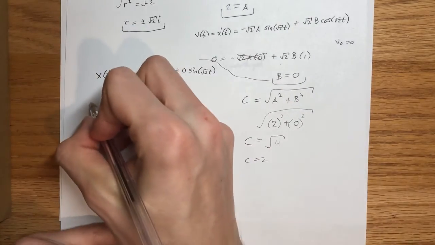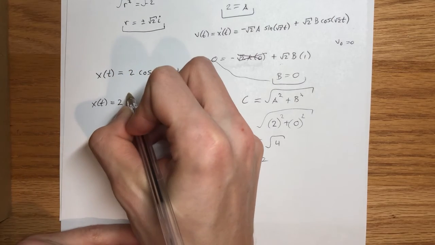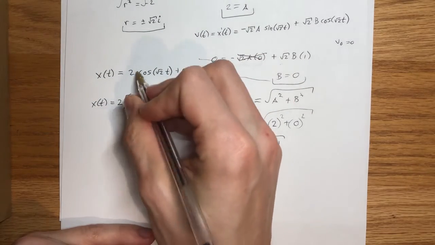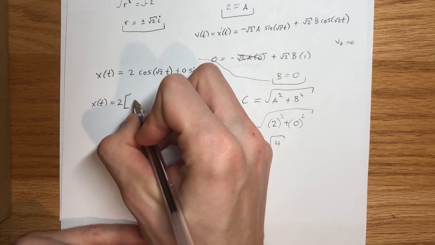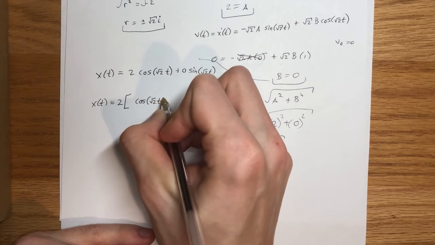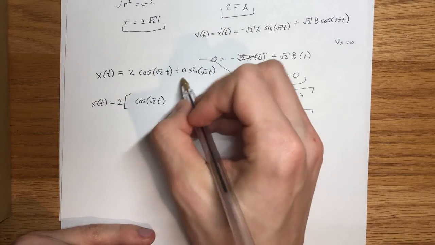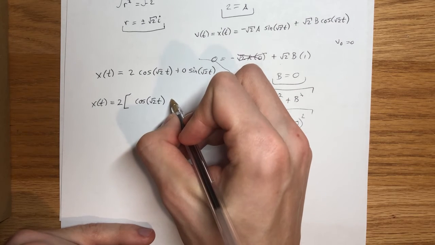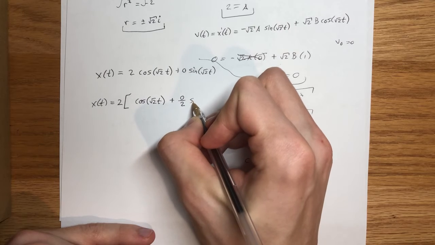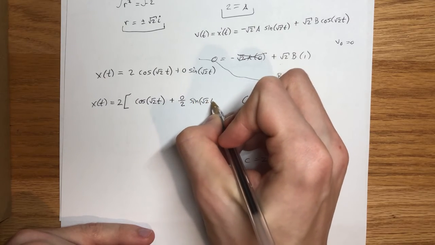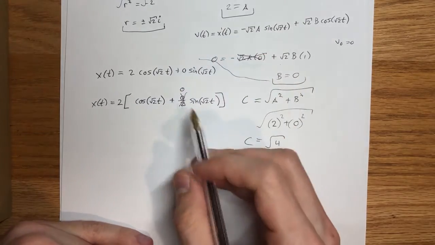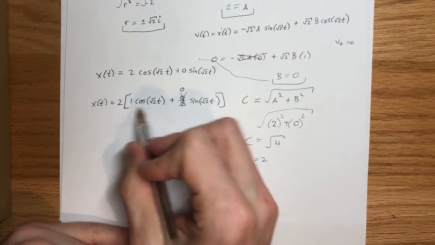So if I factor out a 2 from this equation, I'll have x of t is equal to 2 multiplied by something. 2 times something gives me 2 cosine, so I will end up with a cosine of square root of 2t. And then 2 times something gives me 0, so I will have plus 0 over 2, we'll just write it like that, times sine of square root 2t. So this will simplify to 0, and there will just be a 1 here in front.